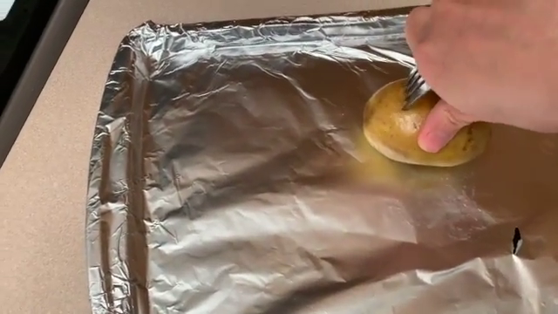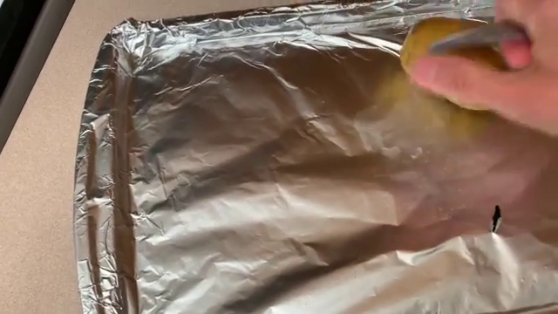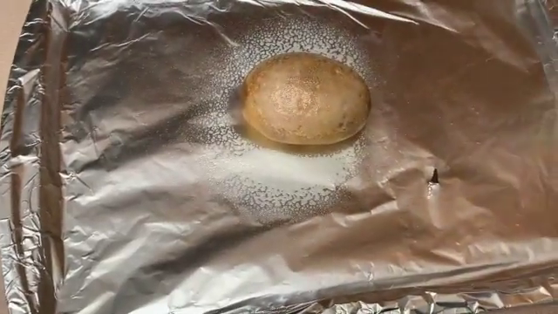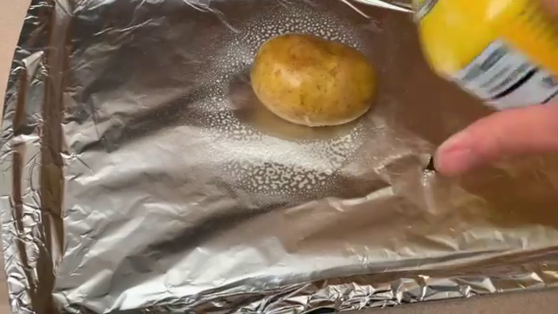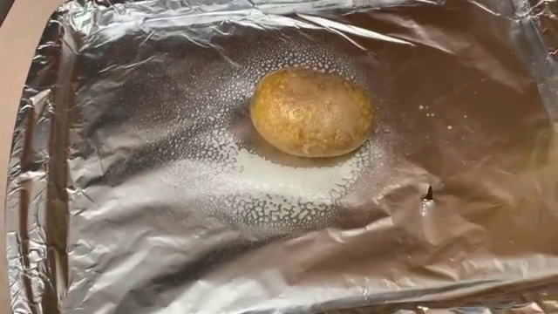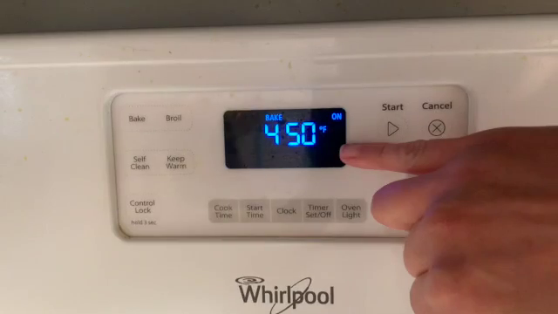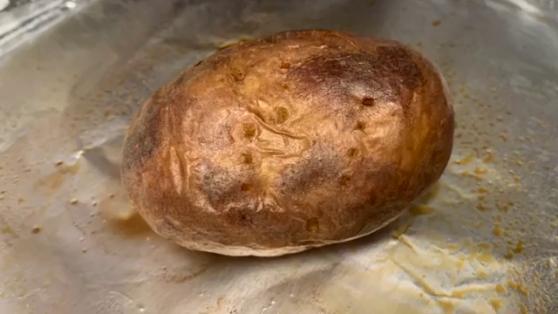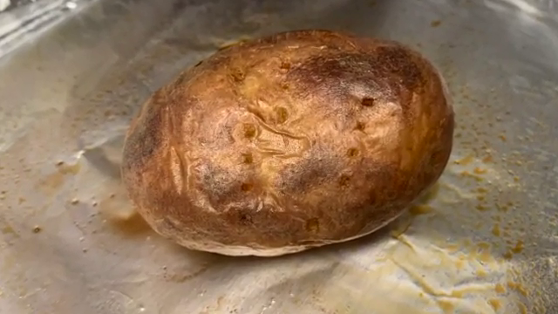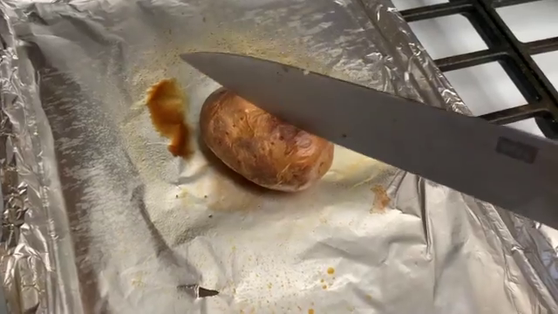The heat warms up the water inside the potato, and the potato skin acts like a jacket, keeping the water inside. So while it cooks in the oven, the potato is pretty much steaming itself, becoming nice and fluffy on the inside, while allowing that outside skin to be nice and brown and super crispy.